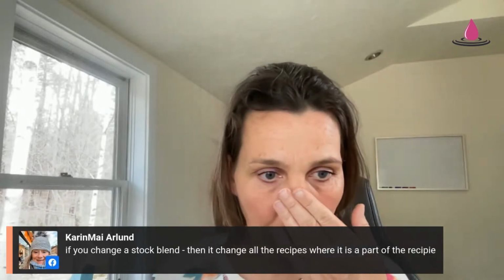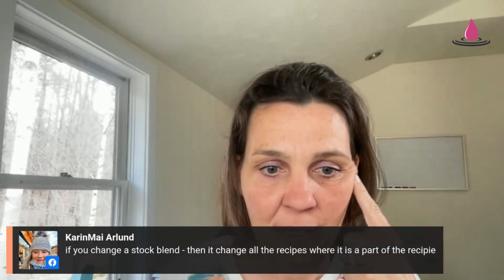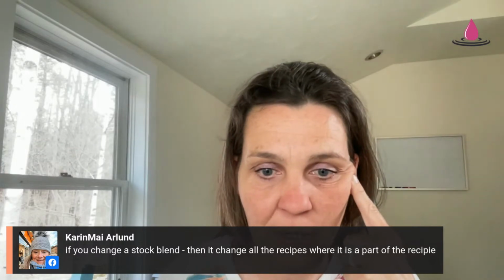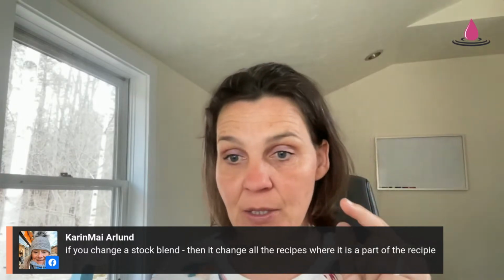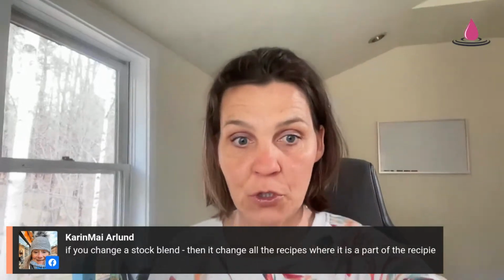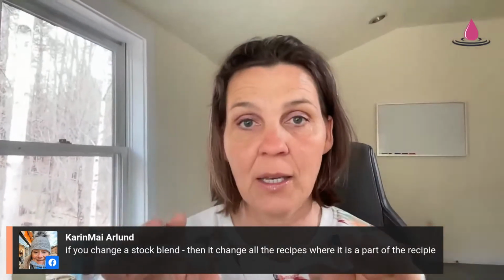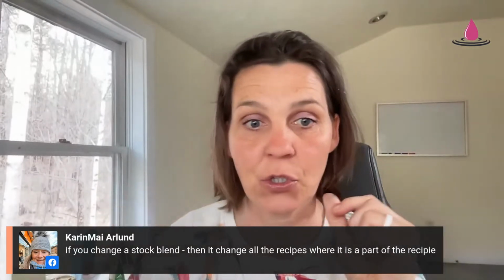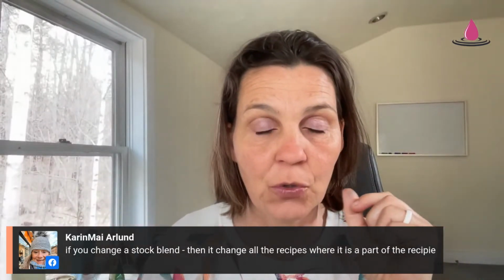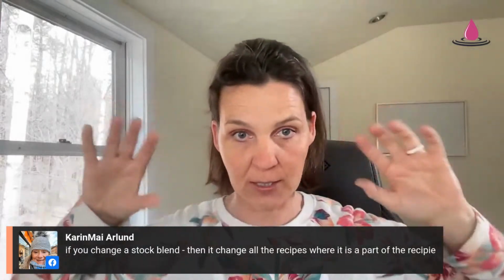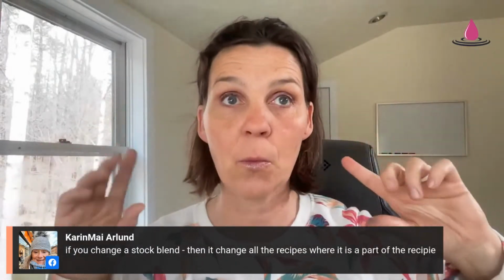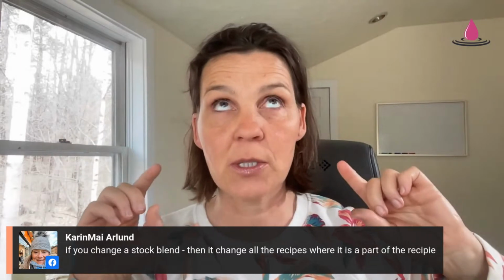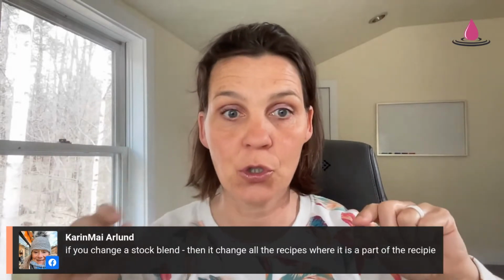Let's see, Karin. If you change the stock blend, then it changes all the recipes where it is a part of the recipe. Yes, correct. So if you don't want this to happen, what you want to do is change the stock blend and save it as a new name. If you don't want to mess with the existing recipes right now with the stock blend in it, you would just simply create a new stock blend.